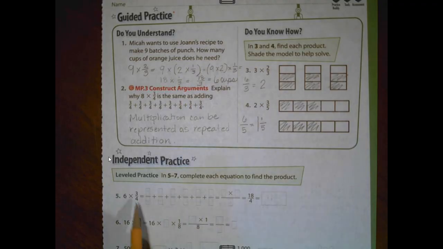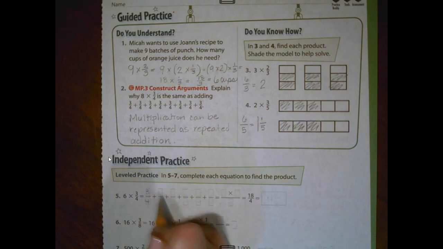All right, boys and girls, let's do a little bit of practice. Number 5, they want us to complete each equation to find the product. It's quite obvious they're wanting us to do some repeated addition. So if we're finding the product of 6 times 3/4, then that means we have 3/4 as an add-in 6 times. They've got the boxes here for us.